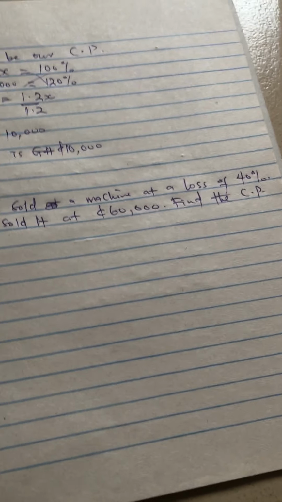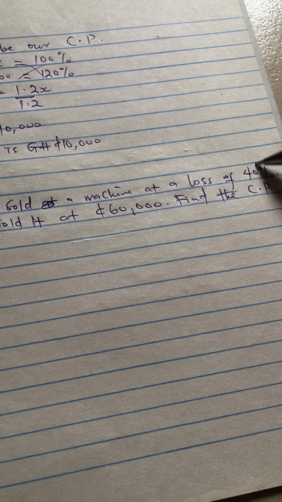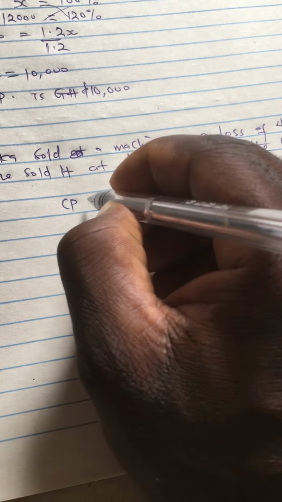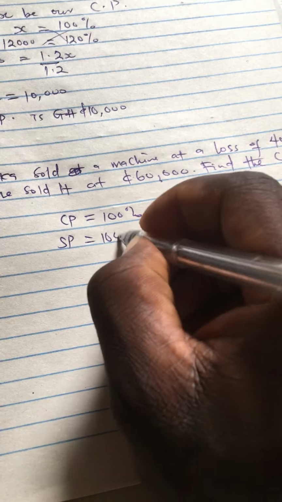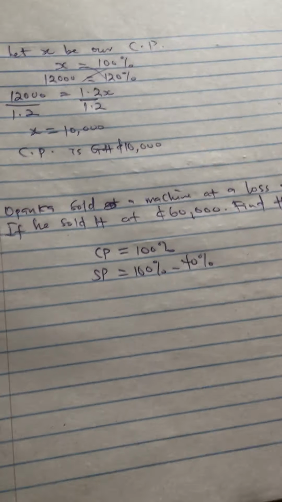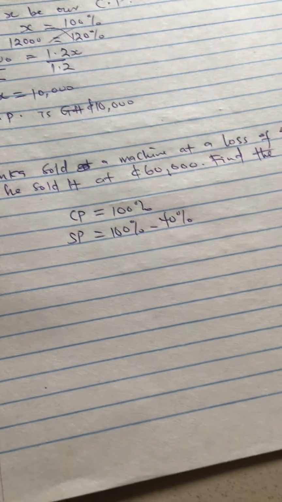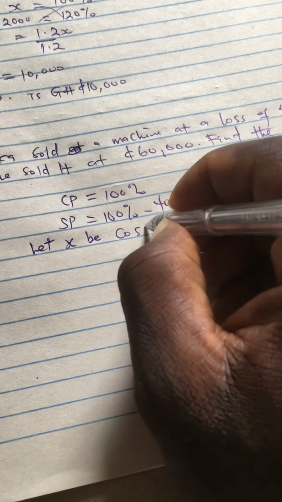Now if you look at this question, we have our selling price and we have our loss percent, and so we code the formula. We've been asked to find the cost price, and the cost price is always 100%. For the selling price, we say we make a loss, so it will be 100% minus the 40%. All right, good. Now so we've been asked to find the cost price, so let x be cost price.